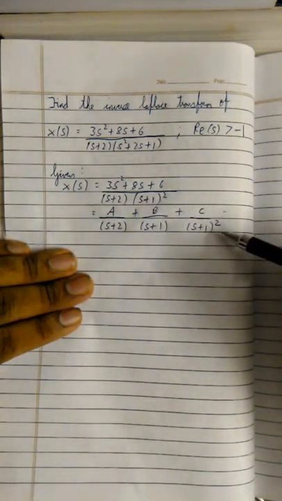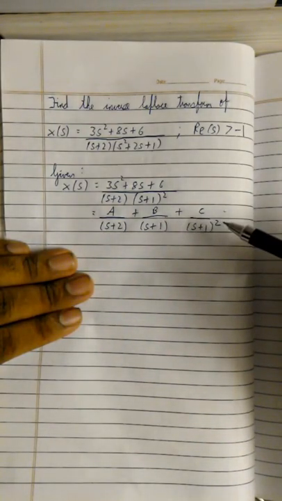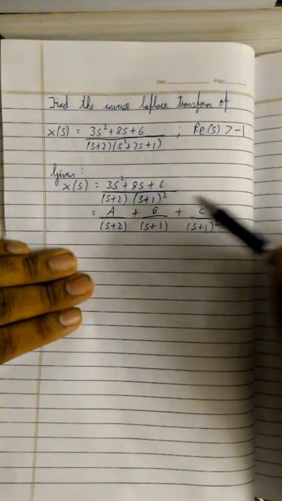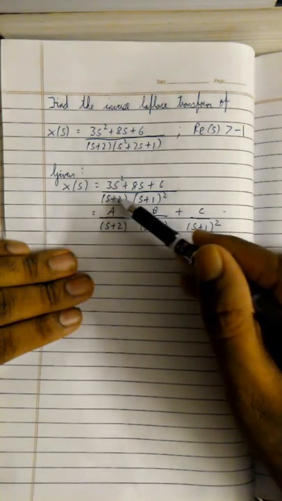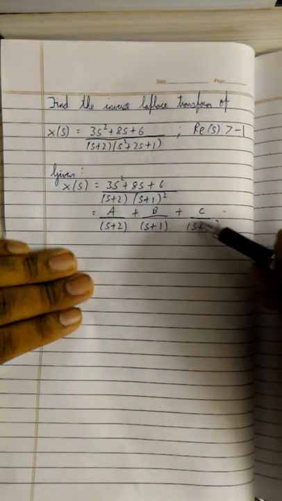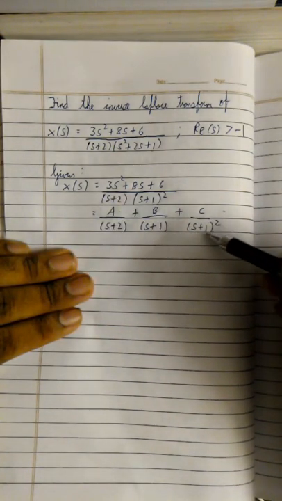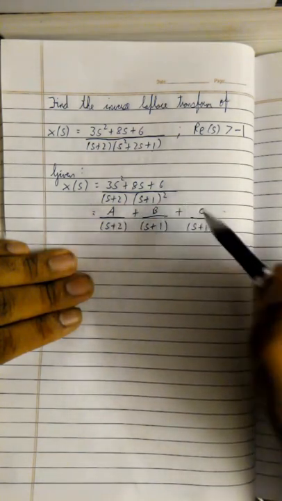So I can find the value of a and c directly, because a and c have the complete factors: a has s plus 2, and c has s plus 1 the whole square.